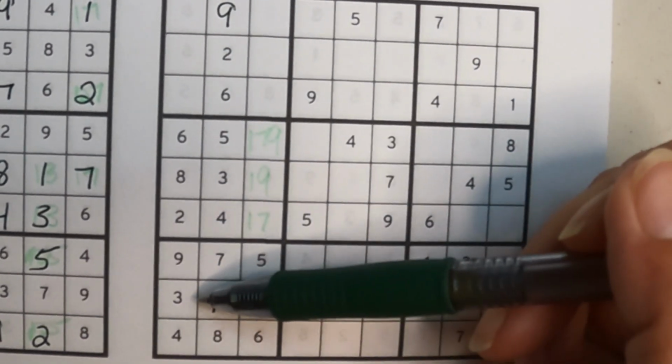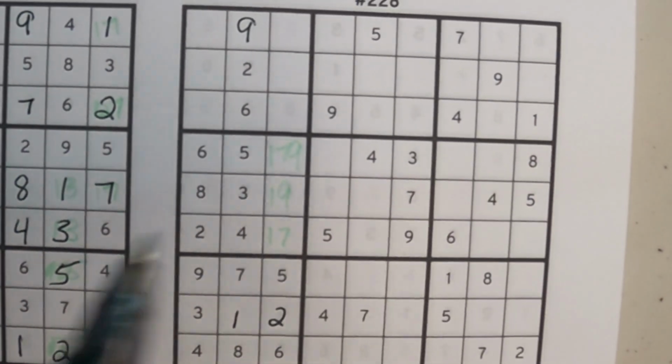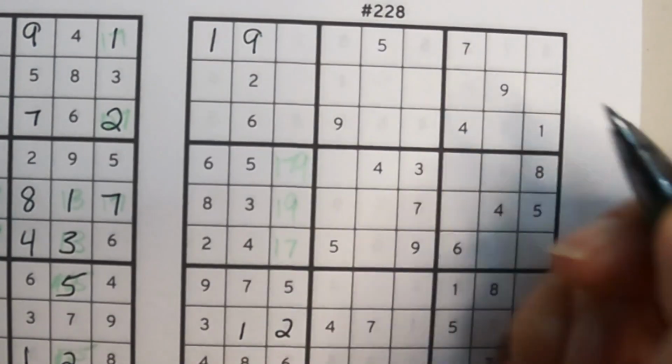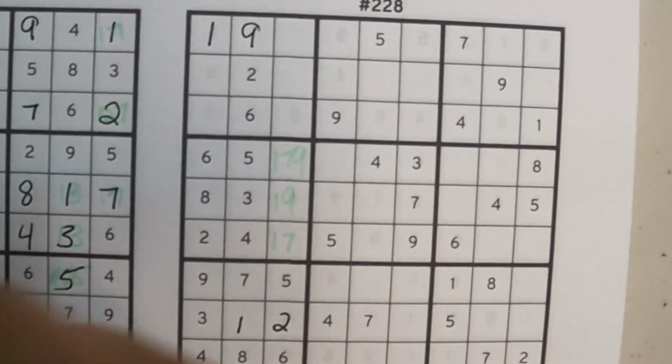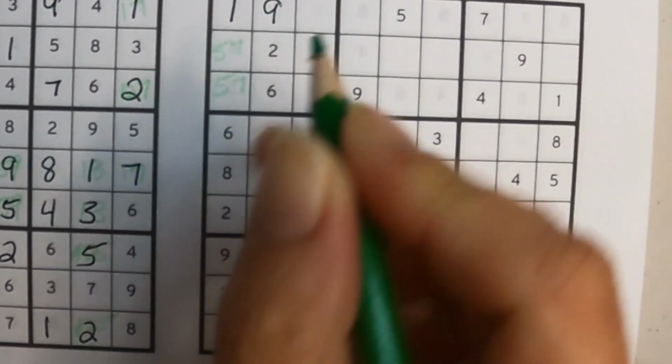If we finish off this column, we're just missing a 9. For this column, we're missing 1, 5, and 7. We've got a 5 and 7 here, so this is our 1. I don't see any other help. So 5, 7, 5, 7.